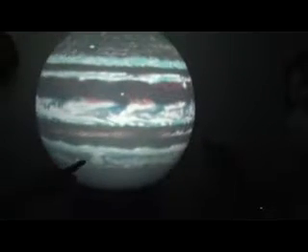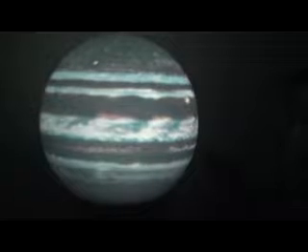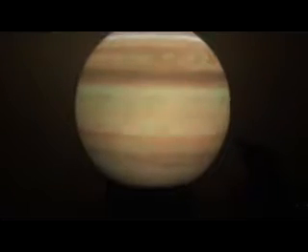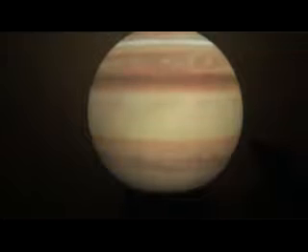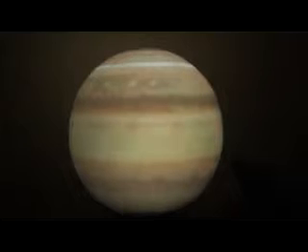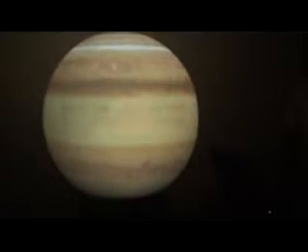So this one is the junior. Some white ovals. But now we have more than one red spot on Jupiter. And this is Saturn. This is Saturn without a ring. Yes. Okay. Next.